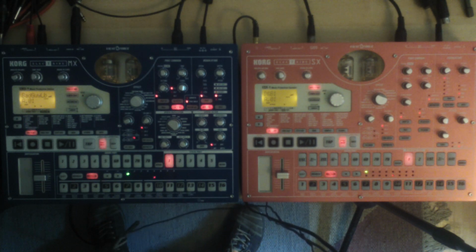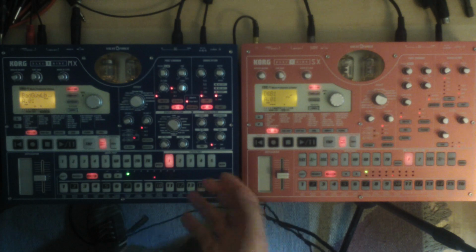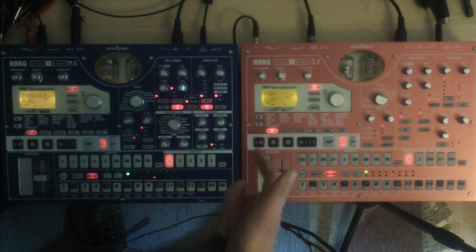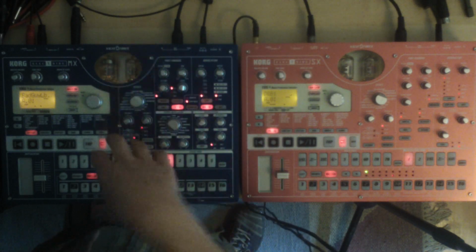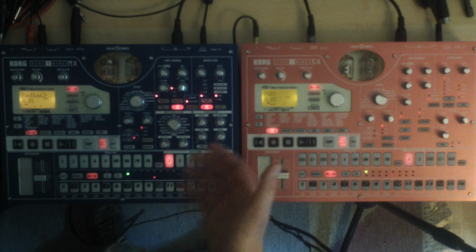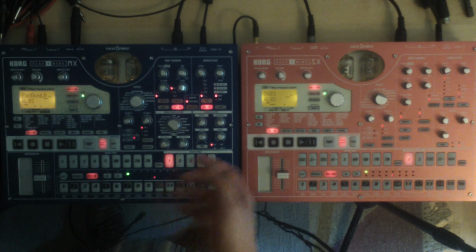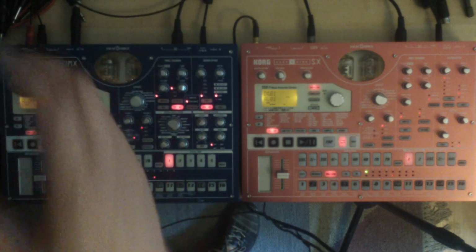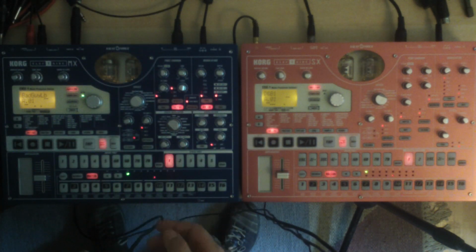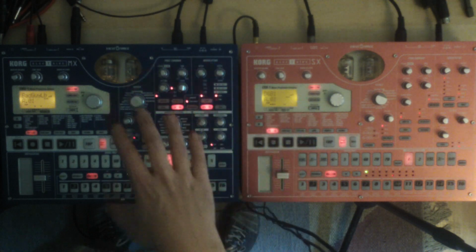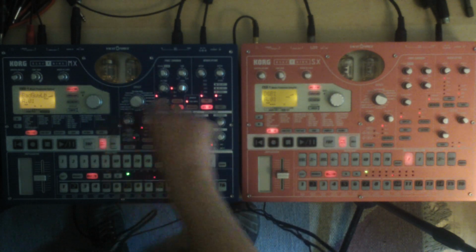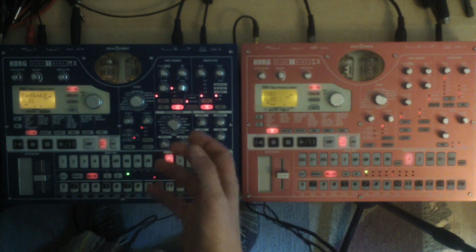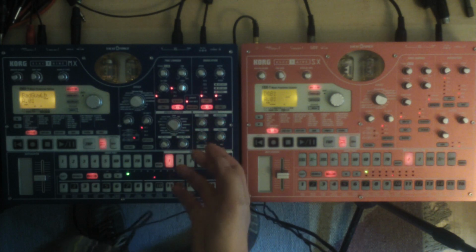MIDI data cannot really be listened to. MIDI data is merely controller data that has to be sent to an instrument, which then puts this information into sound, basically. So there's no way to listen to a MIDI file by itself without sending it somewhere to make it sound. Audio data is pretty much the opposite. Audio data does not contain any controller information. Audio data is really the sound itself that you can listen to.